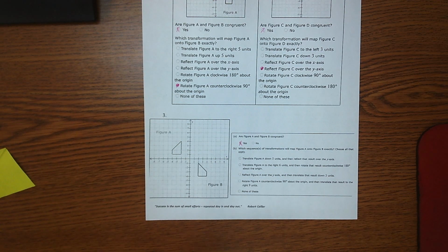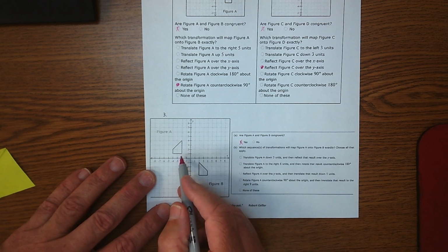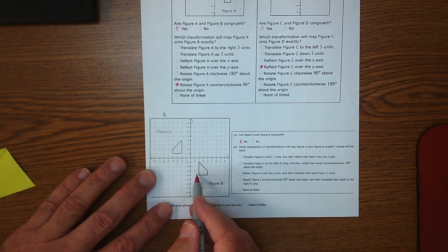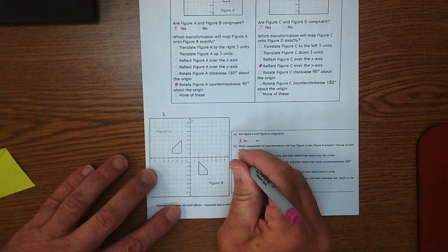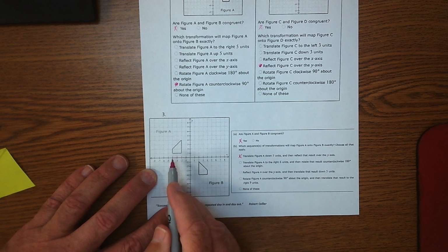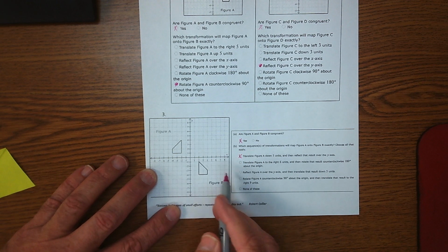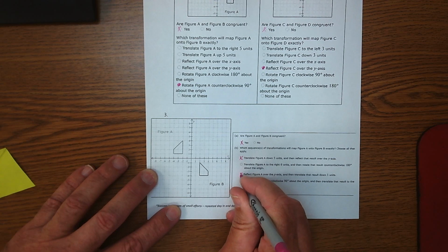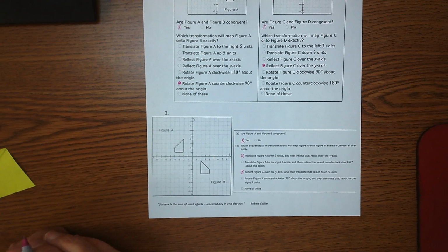So what we have here is a translation down 5 units, so I just take it down 5 units to here. Then I reflect it, and that works out great. So this one works out perfectly, and sometimes I have two, because I can reflect this over the y-axis first, and then translate it down 5 units. So this one has 2. Sometimes I don't have any. You just have to figure out what goes on.